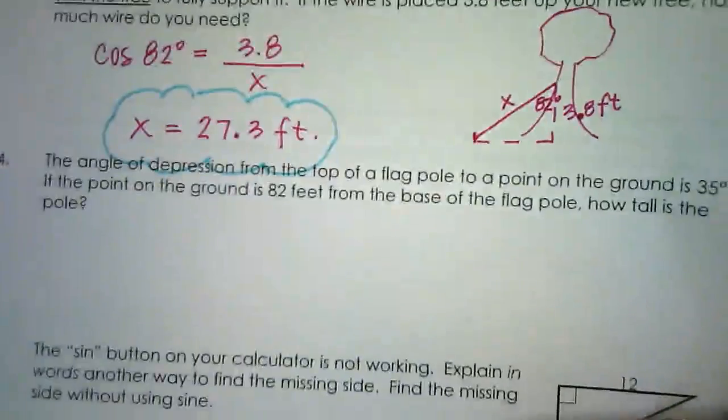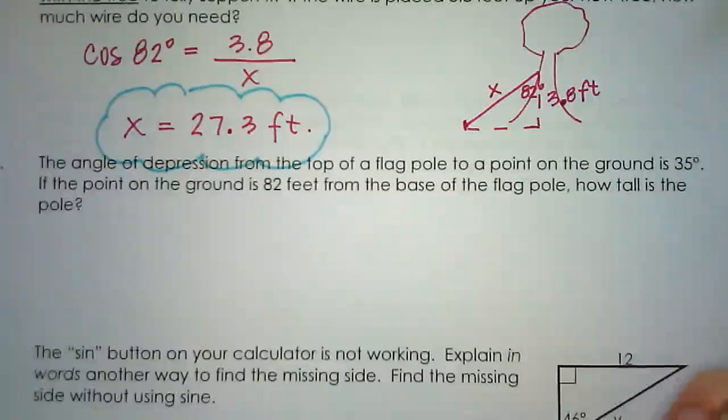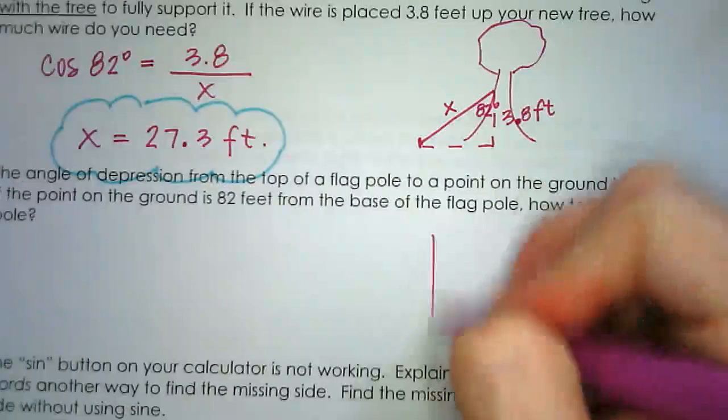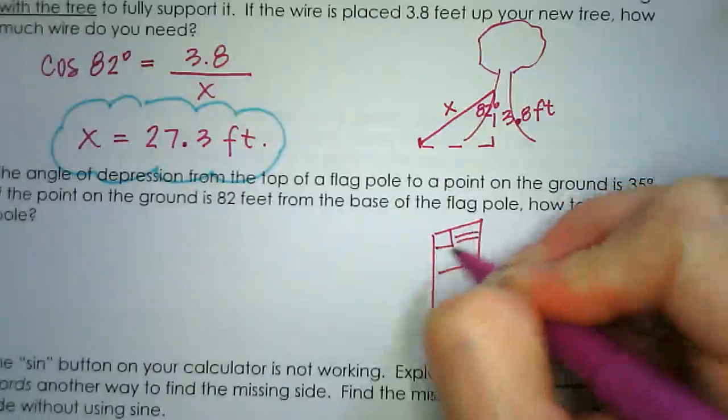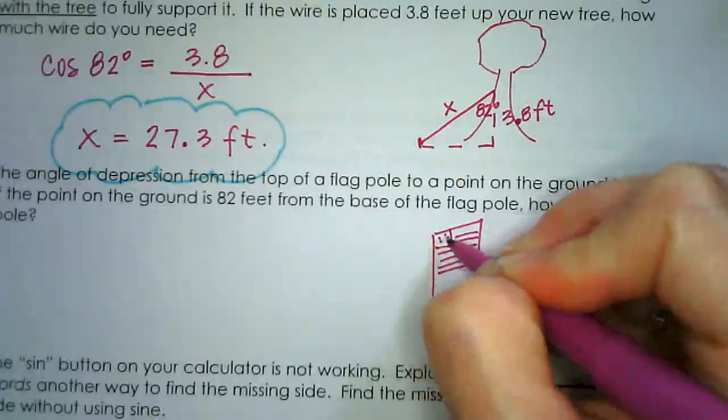All right, number 4, the angle of depression from the top of a flagpole to a point on the ground is 35 degrees. The point on the ground is 82 feet from the base of the flagpole. So how tall is the flagpole? All right, so first up, we have a flagpole. So here's our flagpole here. So we'll make it look a little okay.